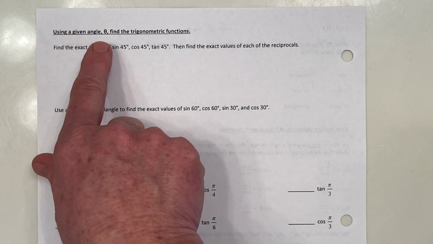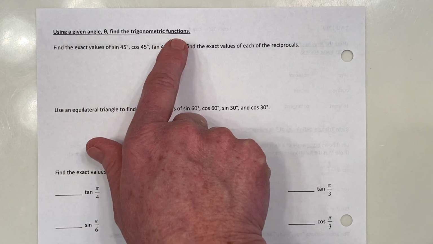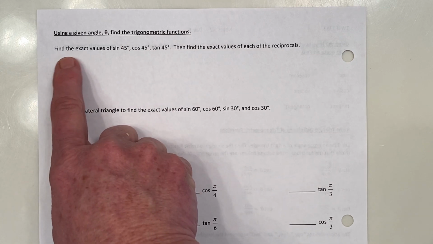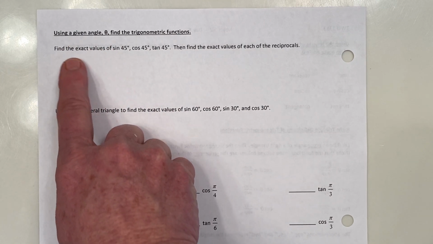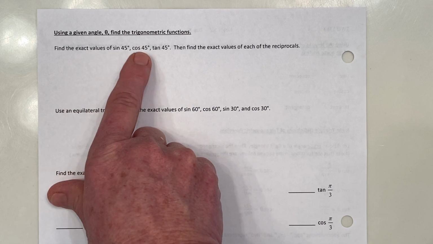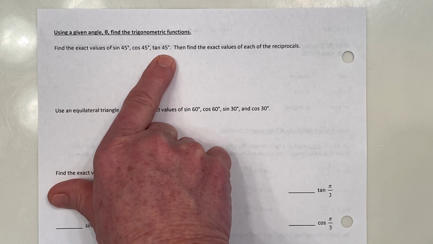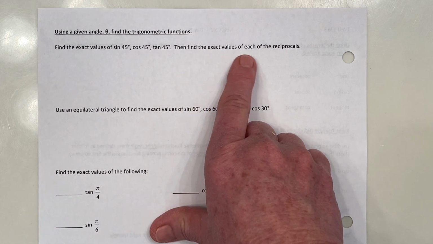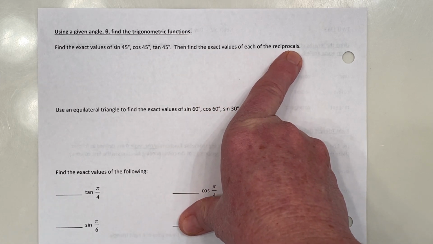All right, it says using a given angle, theta, find the trig functions. It says find the exact values. That typically means exact values, no calculator. Find the exact values of sine of 45 degrees, cosine of 45 degrees, and tangent of 45 degrees. Then find the exact values of each of the reciprocals.